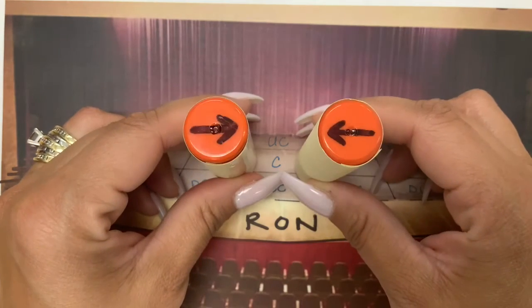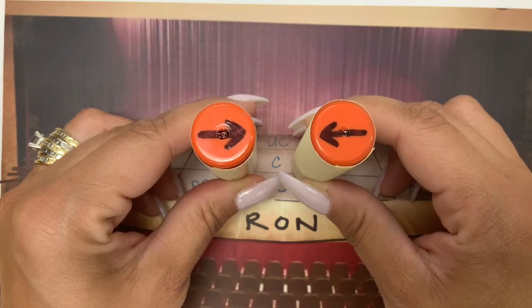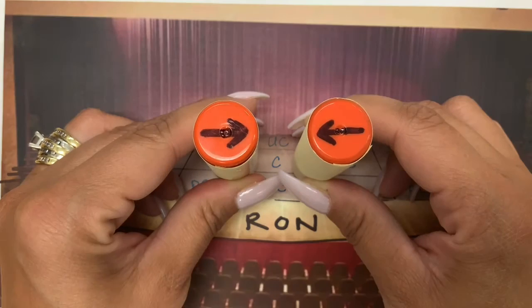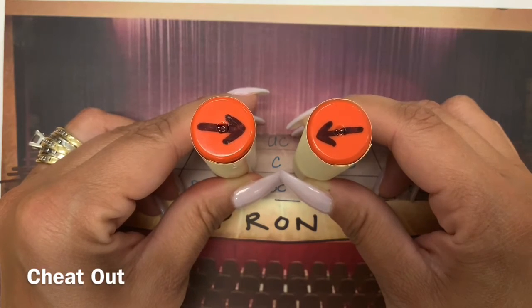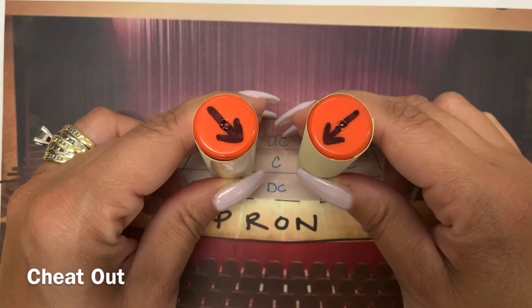Inexperienced actors tend to face each other directly when they're on stage together. Typically, in real life, this makes sense because you want to face each other when you're having a dialogue. But when you are performing, remember, you're performing for the audience. So the term cheat out basically means you are slightly turning your body out toward the audience, but you're doing it in a way where it's not abrupt and the audience barely notices.